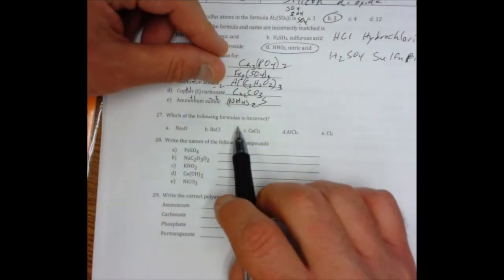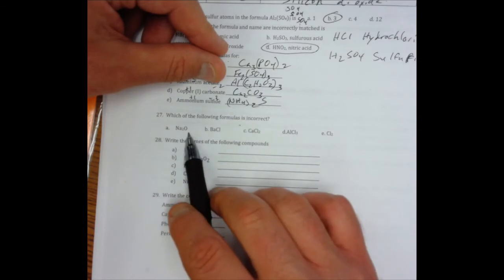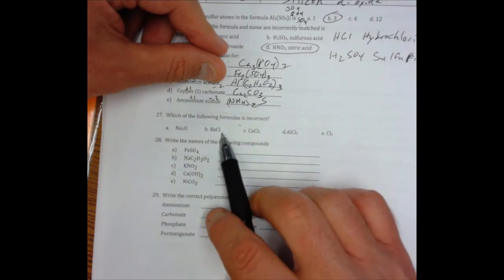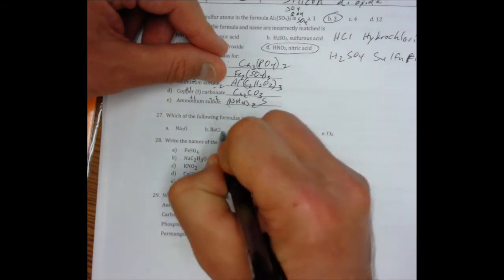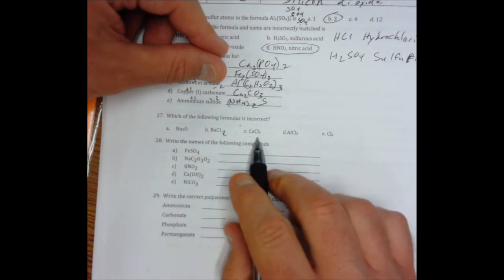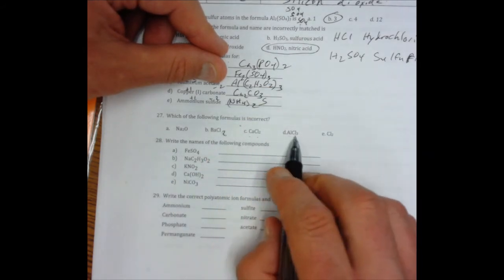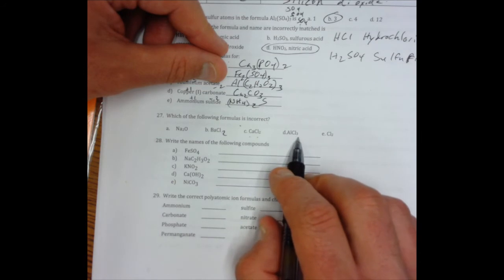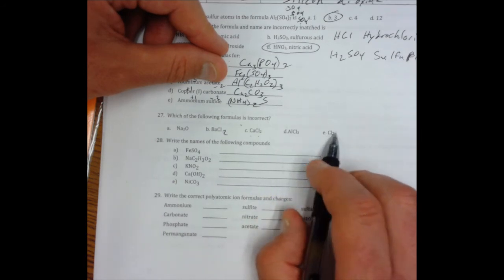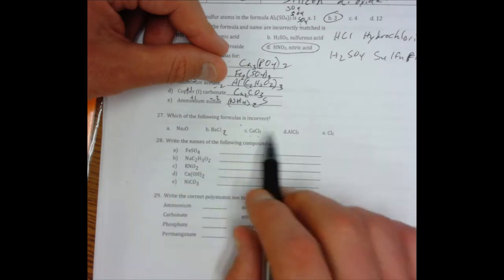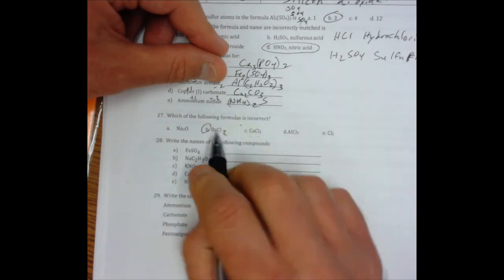Which of the following formulas is correct? Na2O is good. BaCl is not good. We need a 2 there. CaCl2 is correct. AlCl3 is correct. And ZnCl2 is. Okay, cool. So all of them are correct except for this one. So you would need a 2 there.